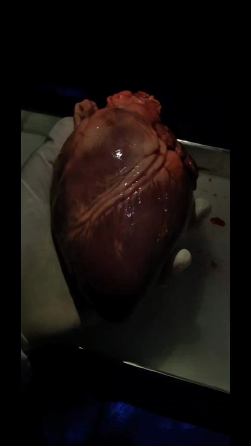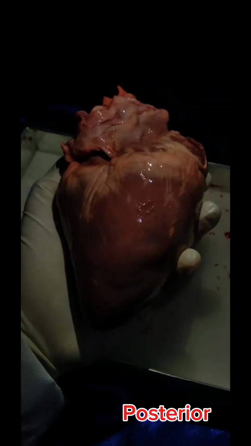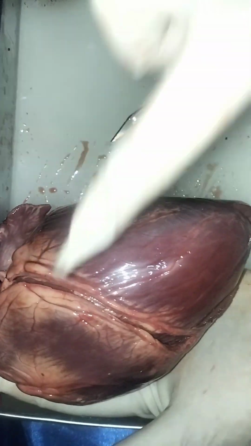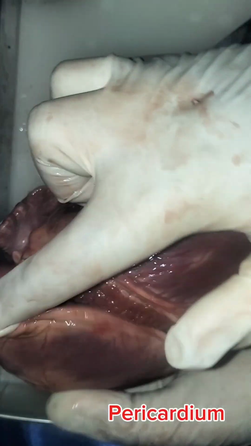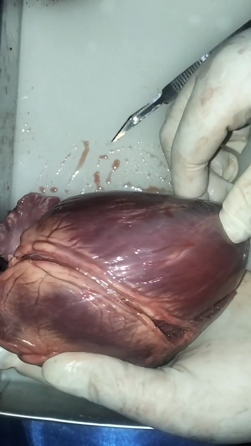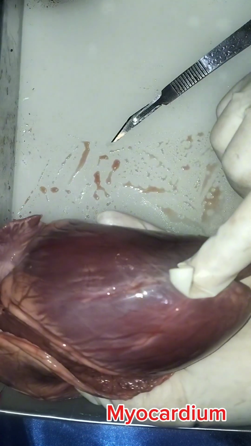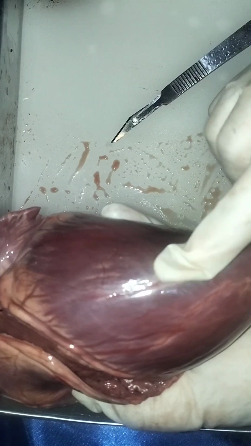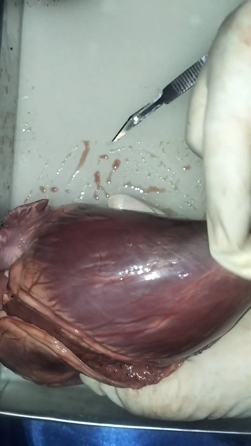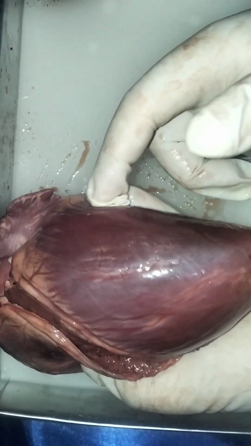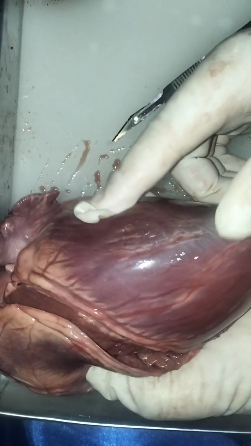This is a pig's heart, anterior and posterior. This is what we call the pericardium. A pericardium encloses our heart and protects its vessels. In this part called the myocardium, it is the muscle of our heart.